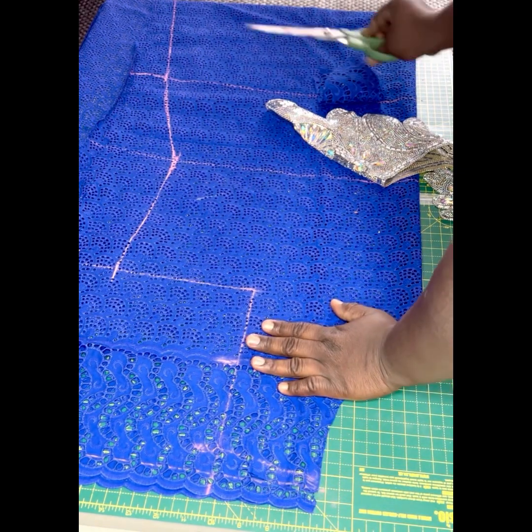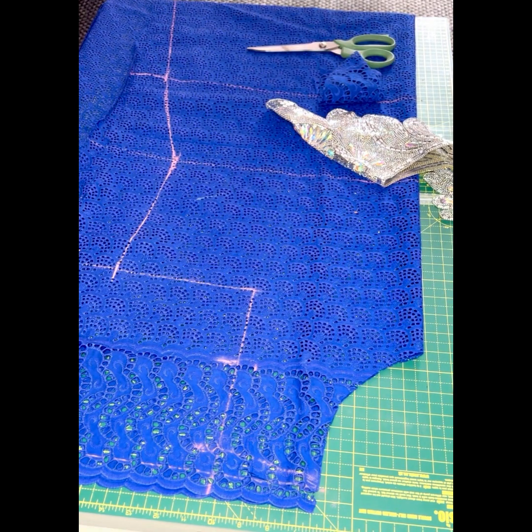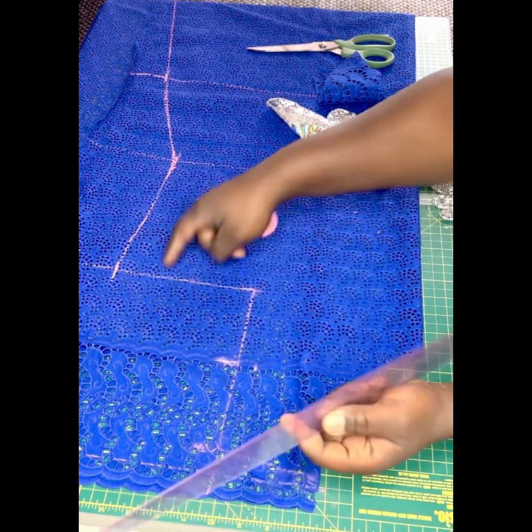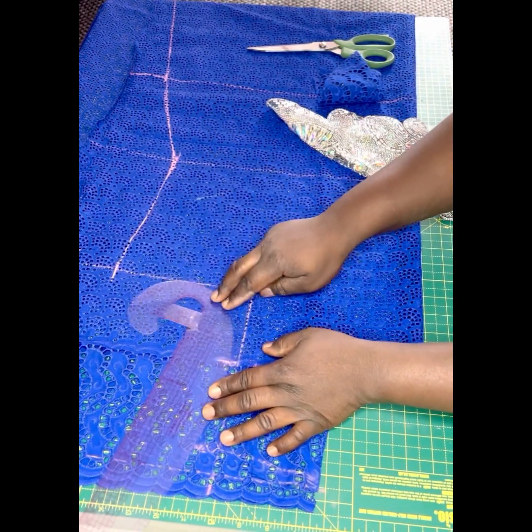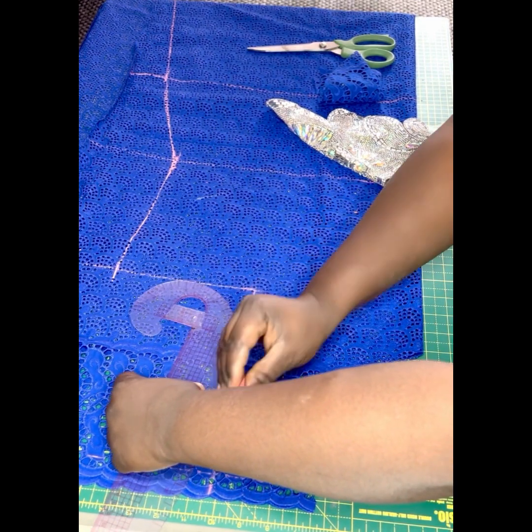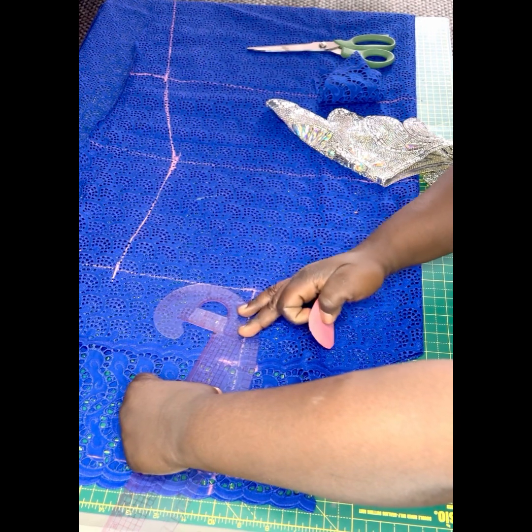Meanwhile, we forgot to cut the sleeve part. To make the sleeve part, we join this with this to this. So that's for the front part.